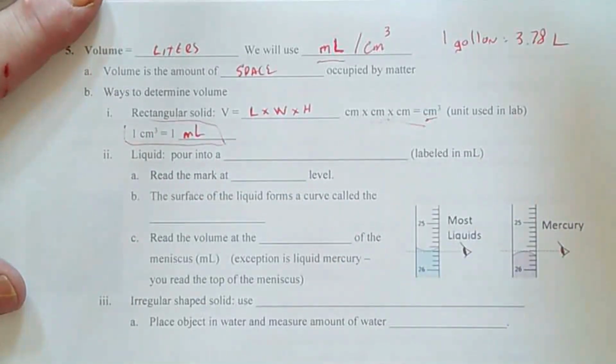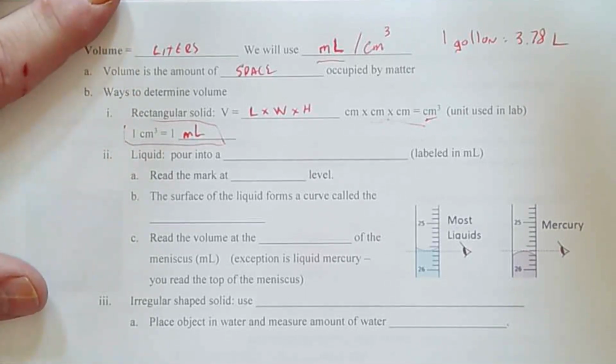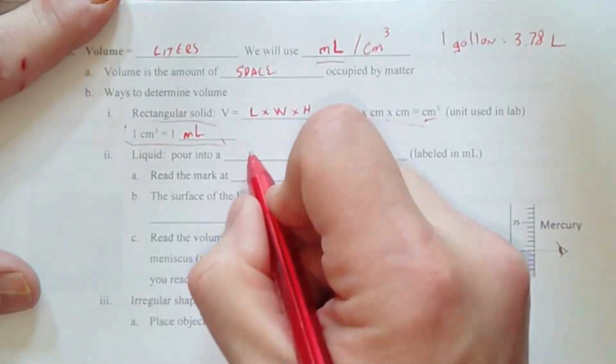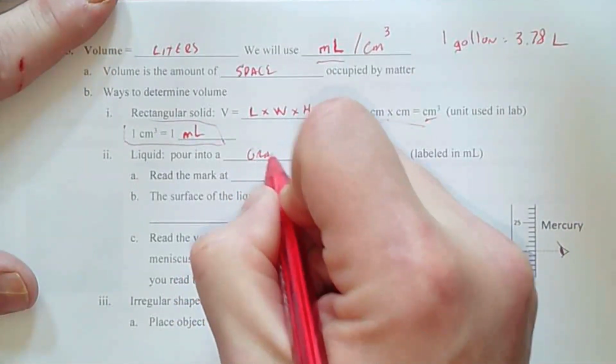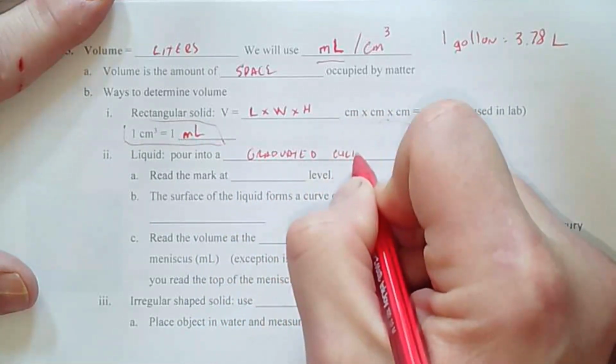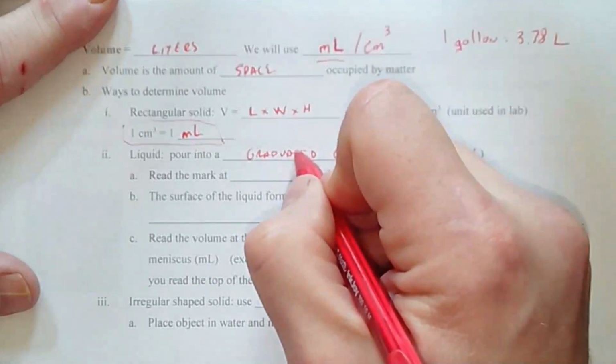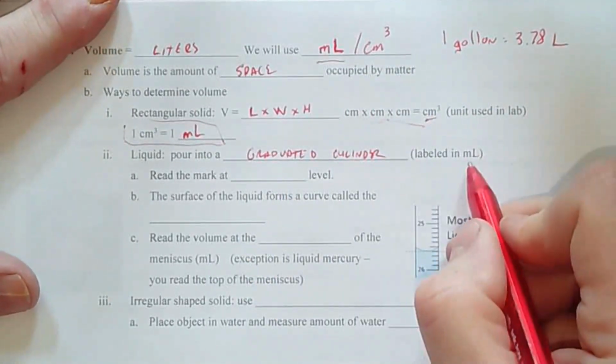Now, if we're talking about liquids, typically, if you want to measure a liquid's volume, you're going to use a piece of equipment called a graduated cylinder. You will get some experience using and measuring these things, measuring volumes of liquids in the lab. And all of ours at the lab stations are labeled in milliliters.